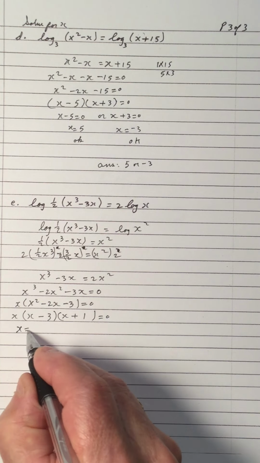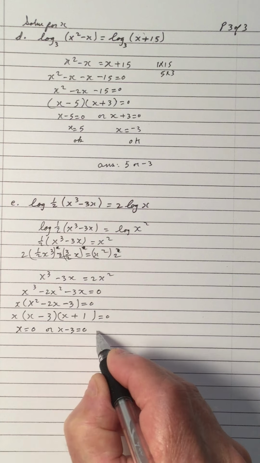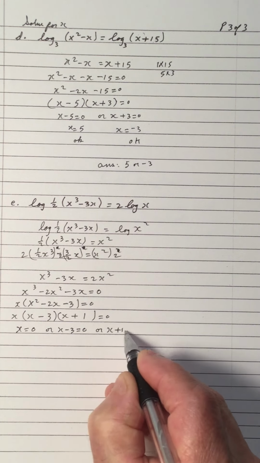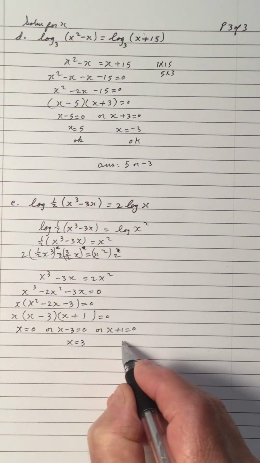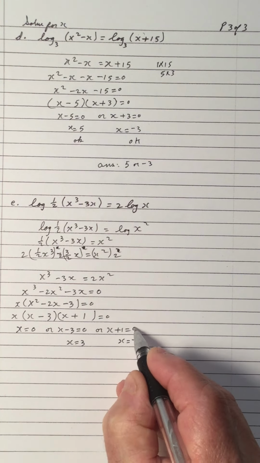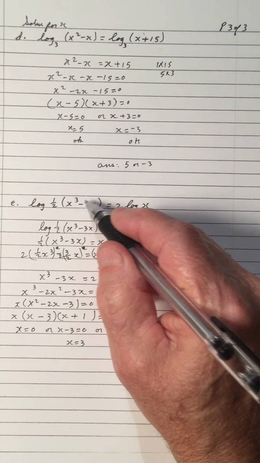So we have x is equal to 0, x minus 3 is equal to 0, or we have x plus 1 equals 0. x is 0. x is 3. x is negative 1. So we have to check. So let's check. We check back in the main equation.